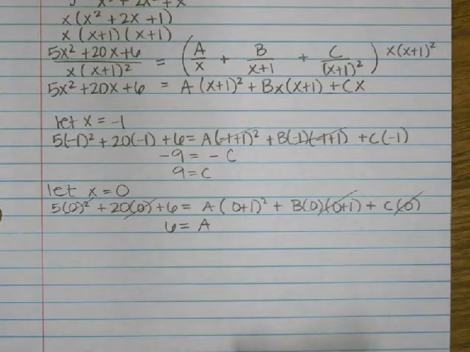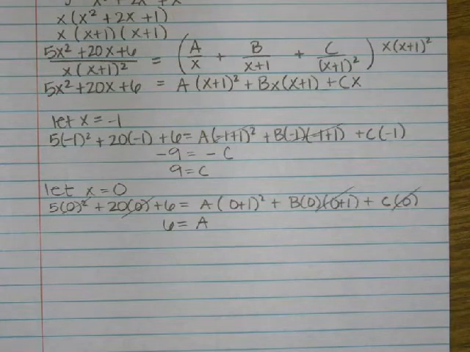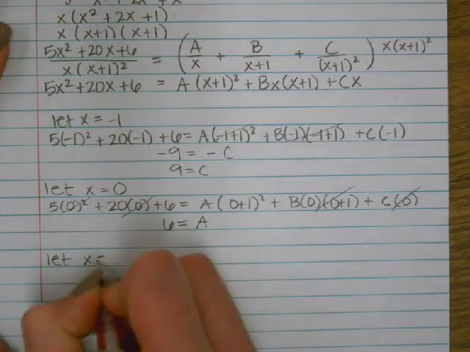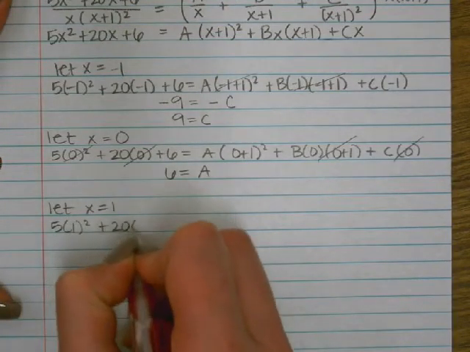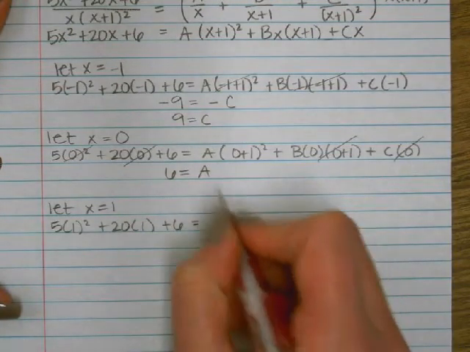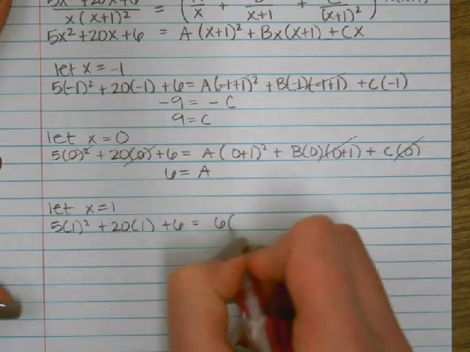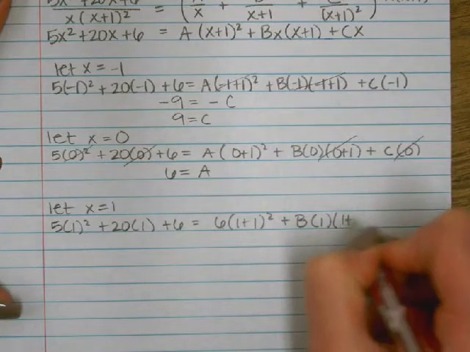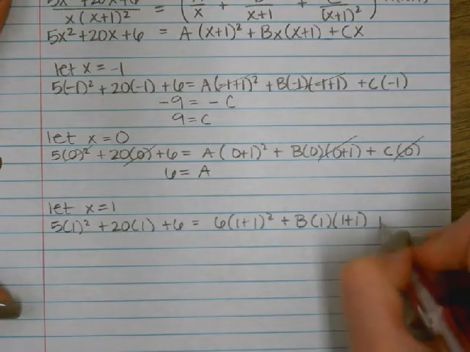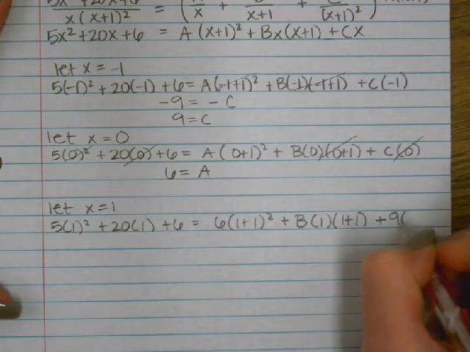For the last one, there's not another number we can have that will cancel things out, but it doesn't really matter because now we know a and c, so we can solve for b really easily. So just pick a number that's pretty easy to plug in. For my last one, I'm going to let x equal 1. So 5 times 1 squared, 20 times 1, plus 6, and I know that a is 6, so 6 times (1 plus 1) squared, plus b times 1 times (1 plus 1), plus I know my c value is 9, so 9 times 1.